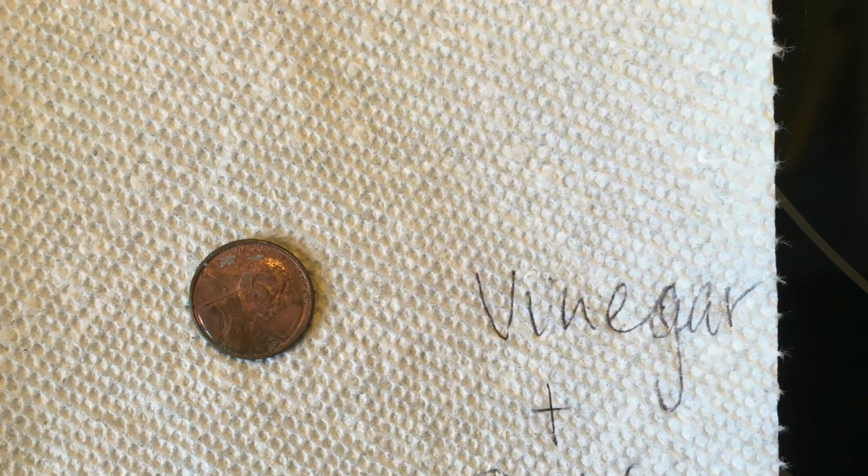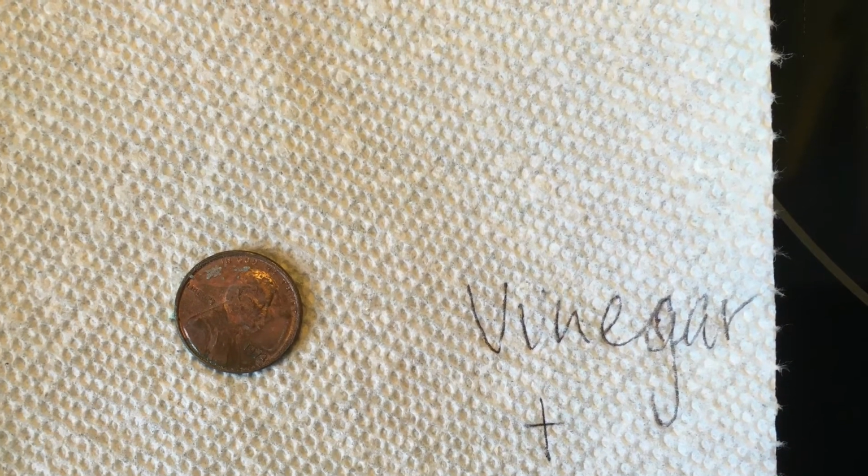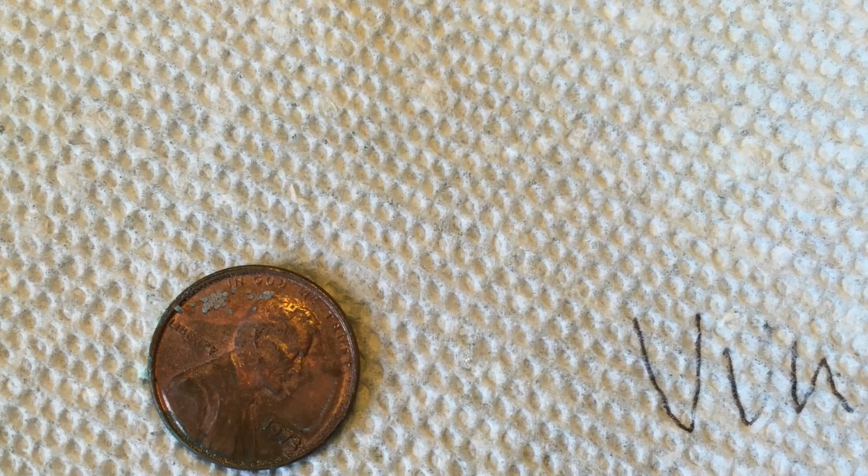The combination of vinegar and our table salt helps to dissolve the copper oxide and also forms the blue copper 2 ion, which is soluble in water. This allows the penny to become shiny again.